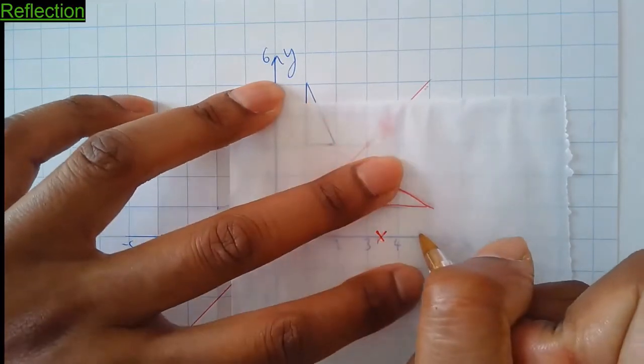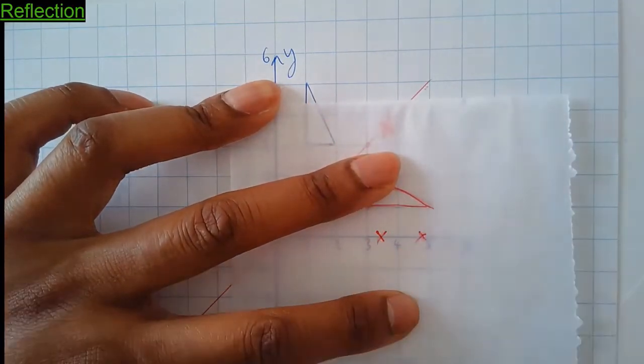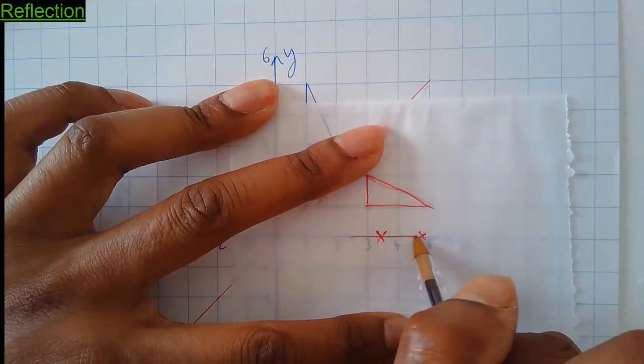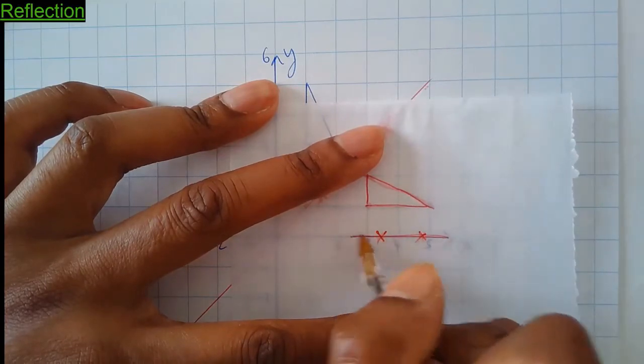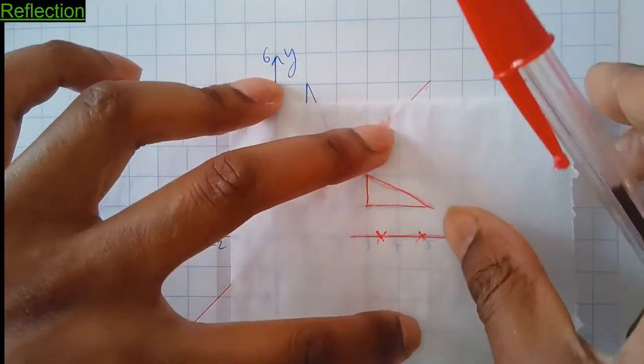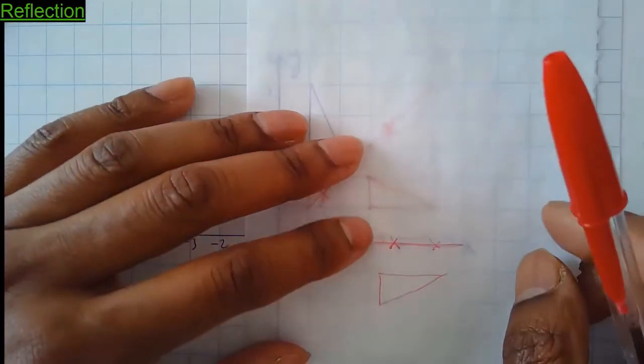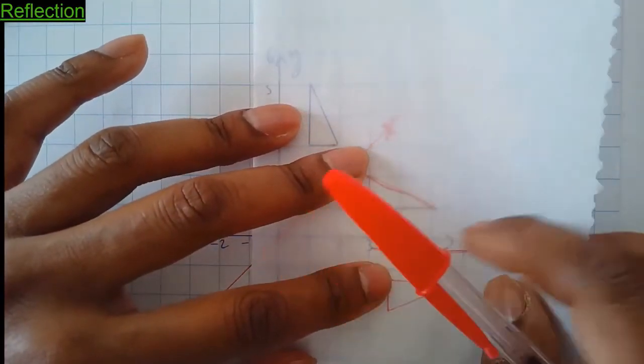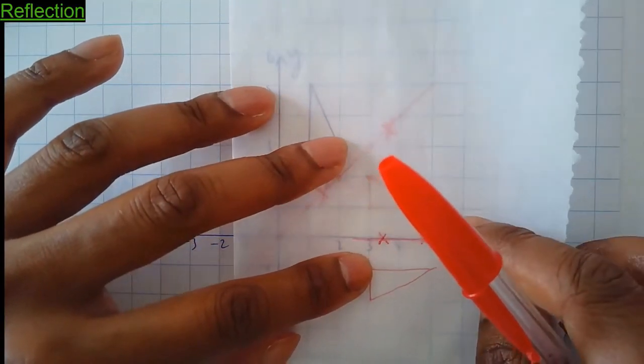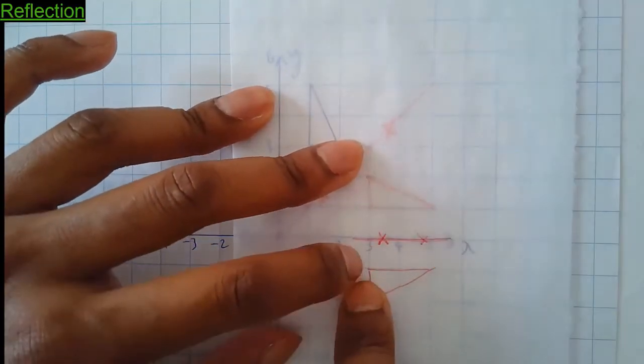Copy the crosses. Remember, you can put the cross anywhere along the line. Copy the reflection line. This time it's the x-axis. And turn it over. And then make sure the crosses line up, match up with what you got underneath the tracing paper. It's right there.